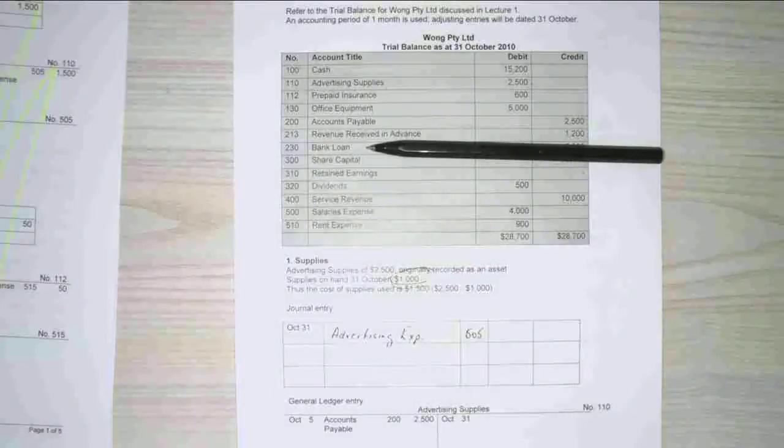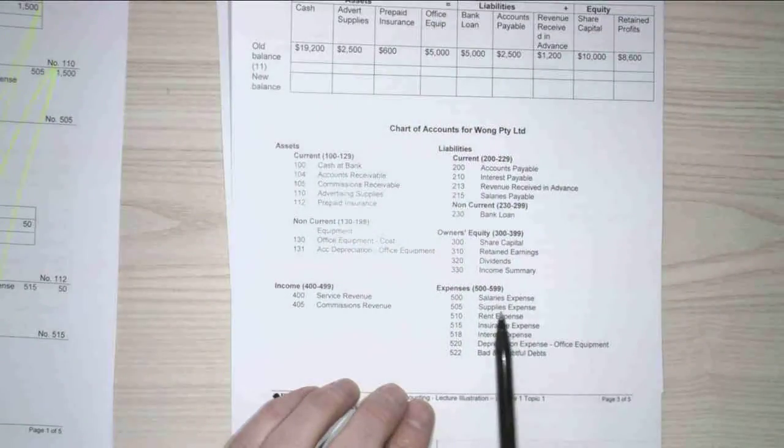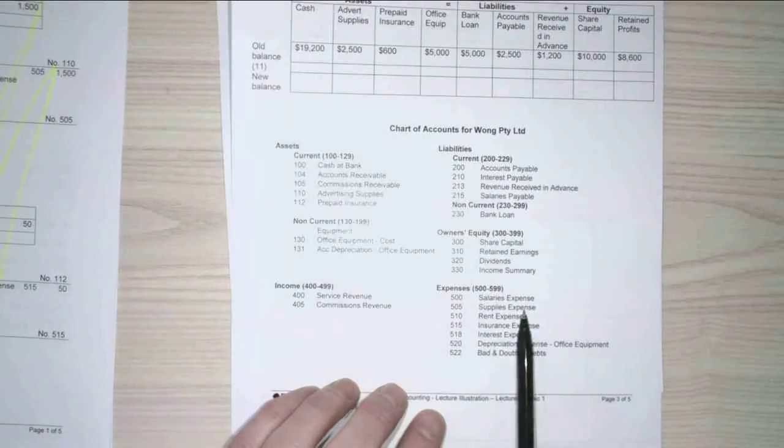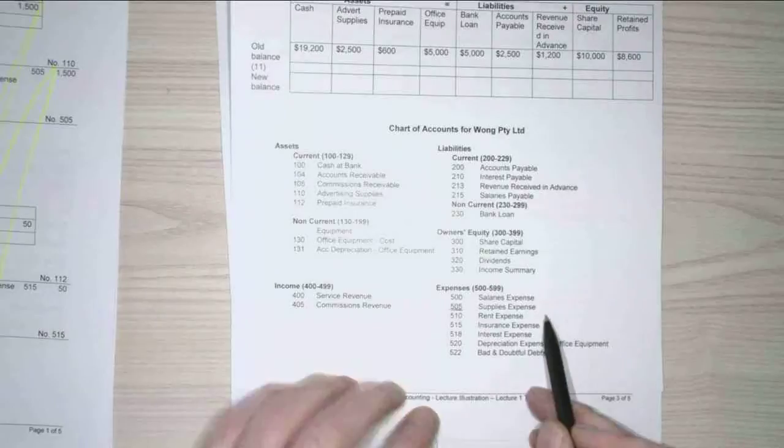Let me see if I can quickly pull out my chart of accounts from my last topic. And where is my chart of accounts? I haven't got it in that one. I'll have it here in one second. Okay, so there's my chart of accounts, and we're looking at our supplies expense. That's my advertising supplies expense. So it really should say advertising, but it's 505. That's from my previous handout.